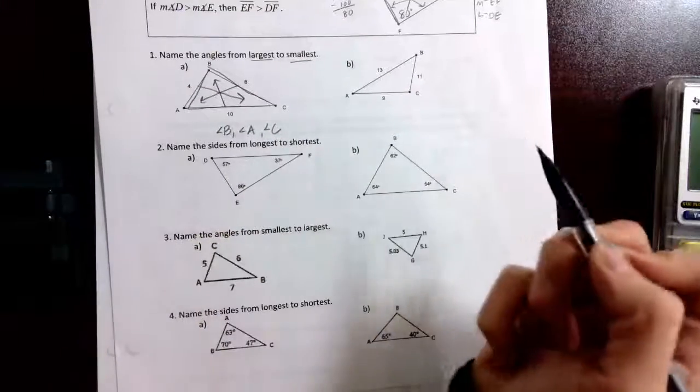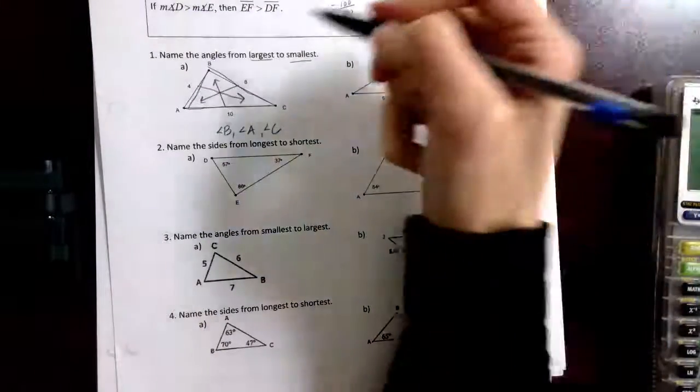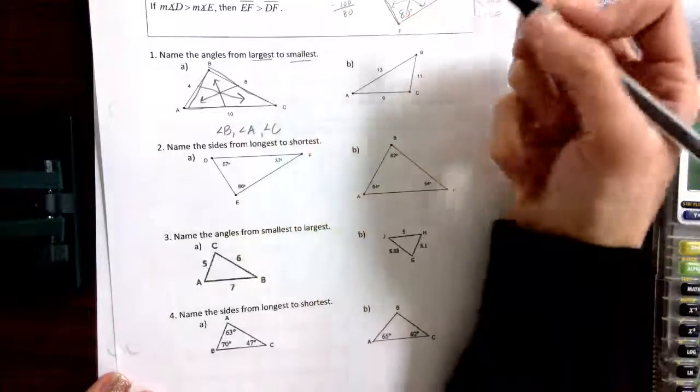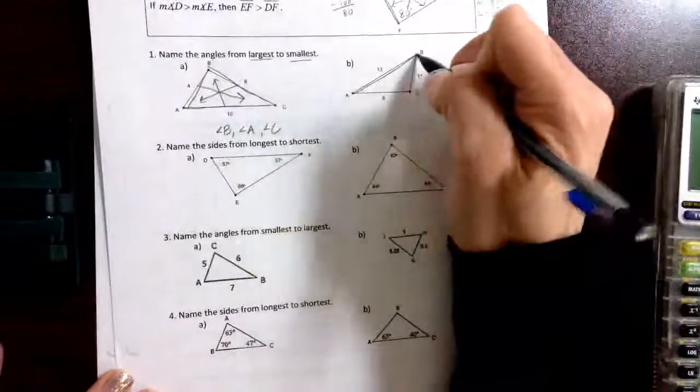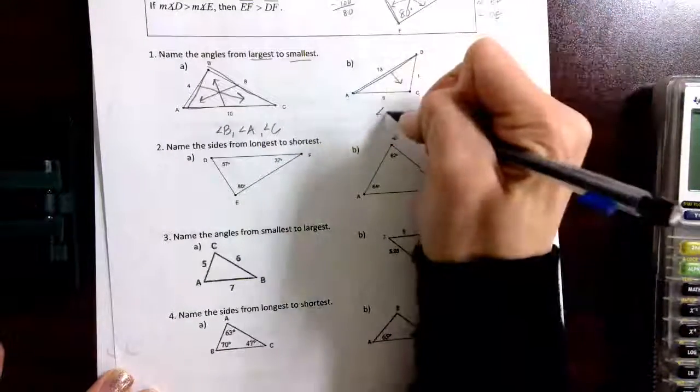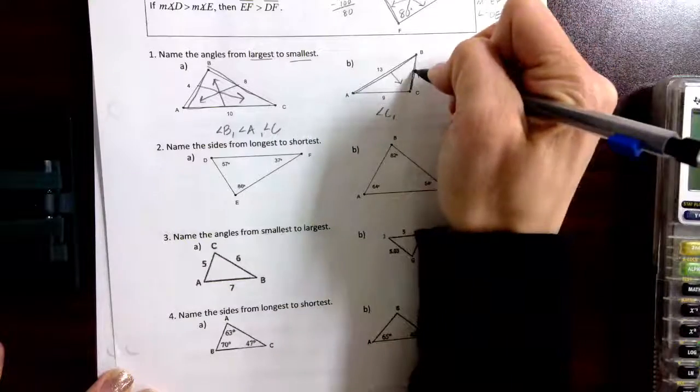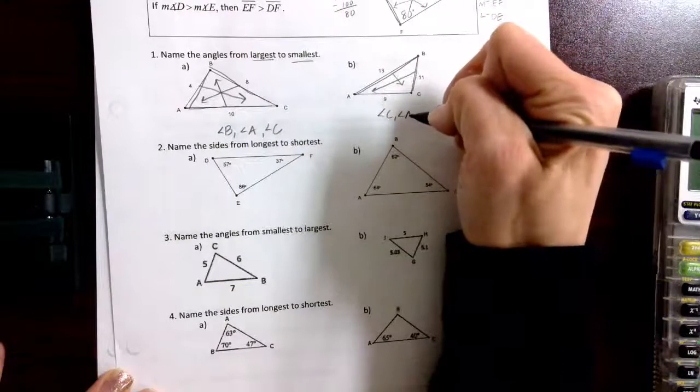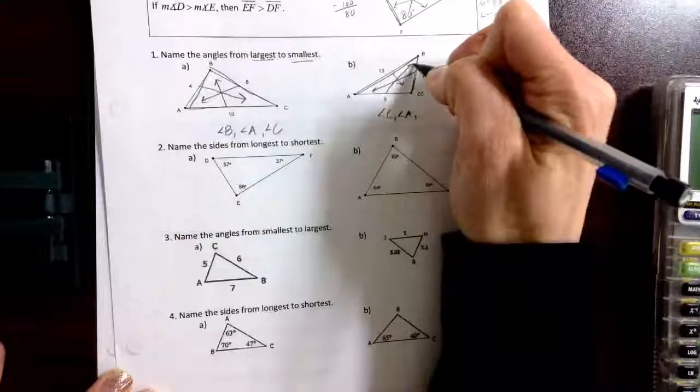Okay, looking at the next one, we do the same thing. Largest to smallest, okay? So longest is the 13. If I go across from 13, I'm at angle C. The medium is 11. Across from the medium would be angle A. The smallest is 9. Across from the 9 would be angle B.